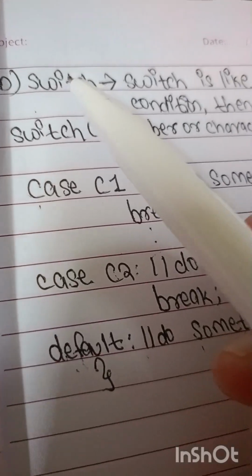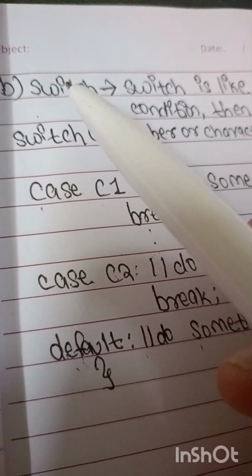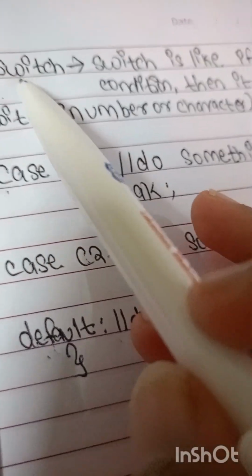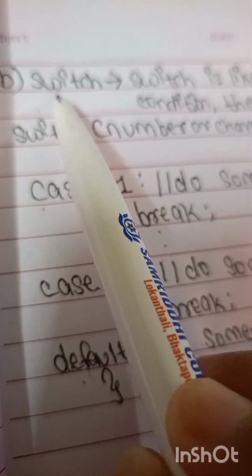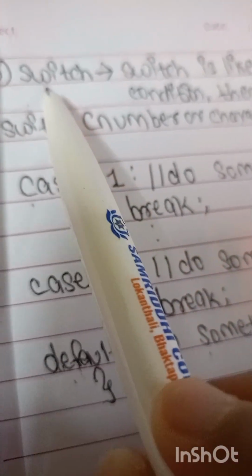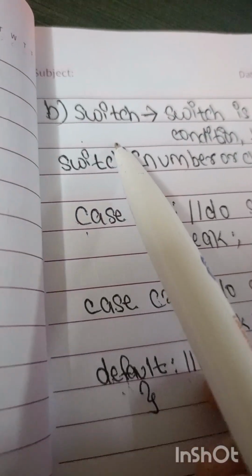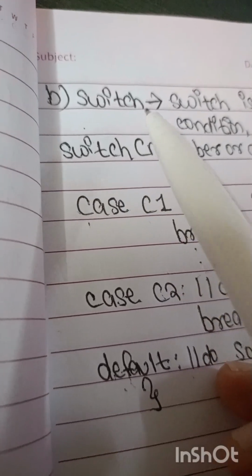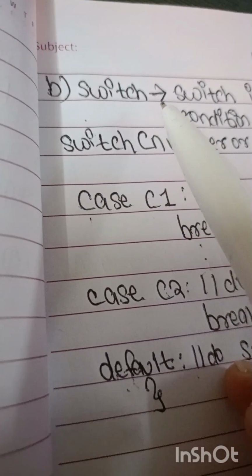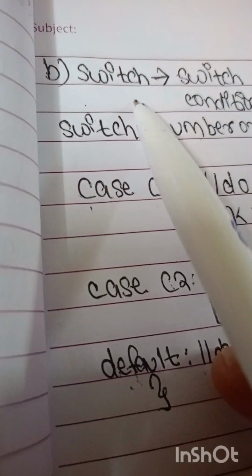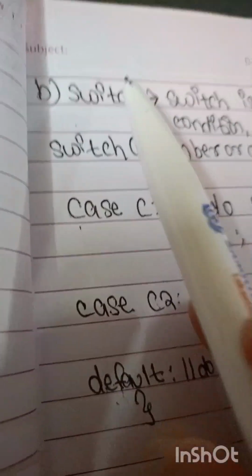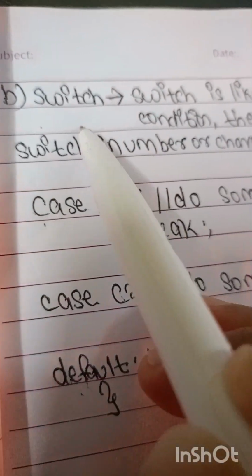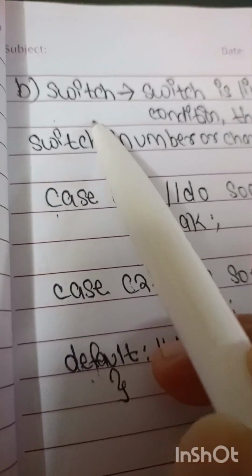Let's talk about yesterday's conditional statement. Today we will talk about the switch, which is a type of conditional statement. A switch is like, if you switch on the condition, then it will give you the result. If you switch off the conditions, it will not give you the results. So switch also behaves in that way.